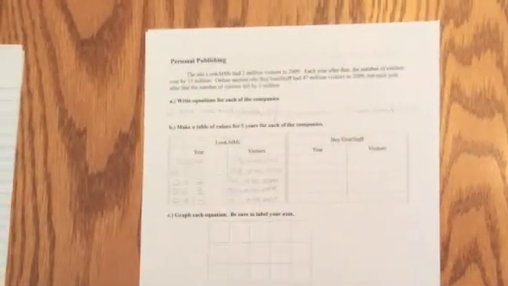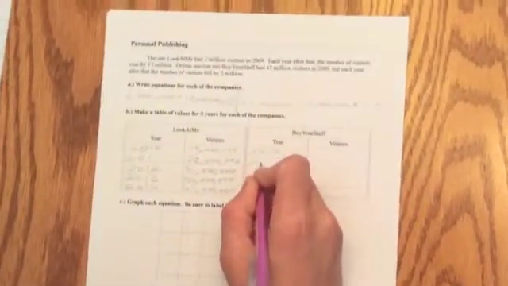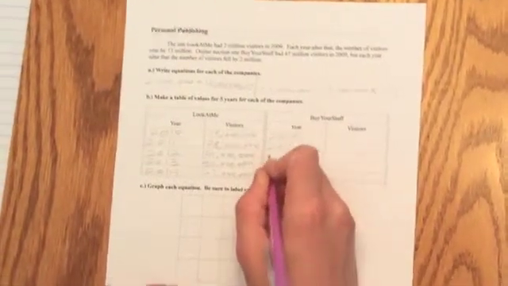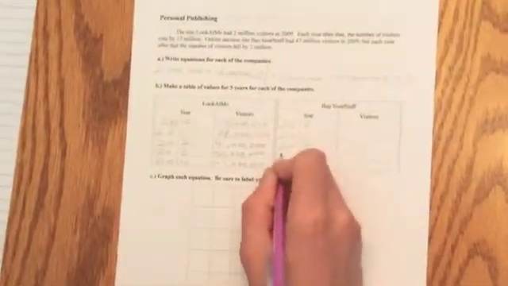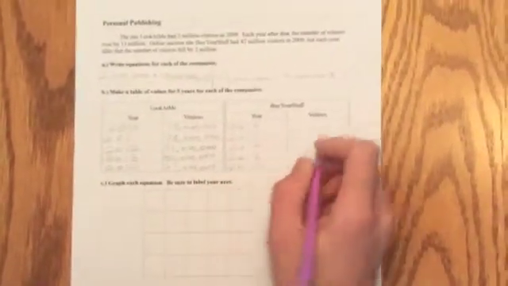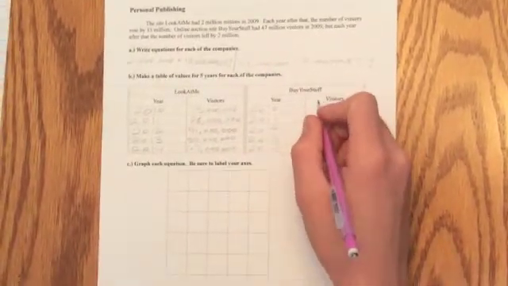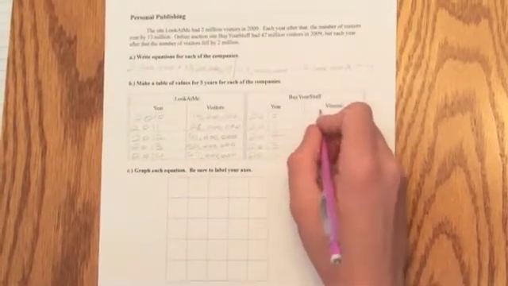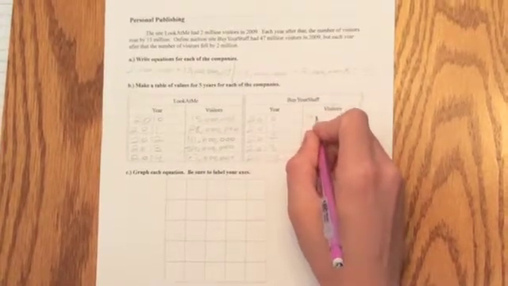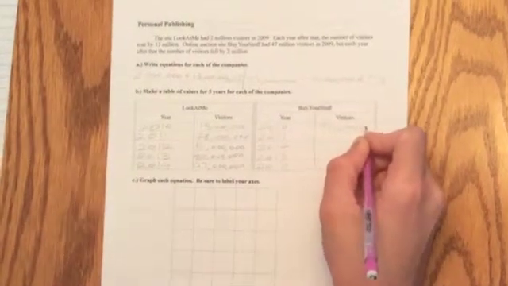Okay, all right. So do you want to do Buy Your Stuff? Sure. Alright, so I got 45 million for the first one, because it's only 1 year.